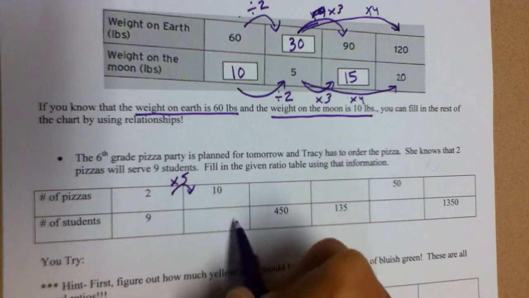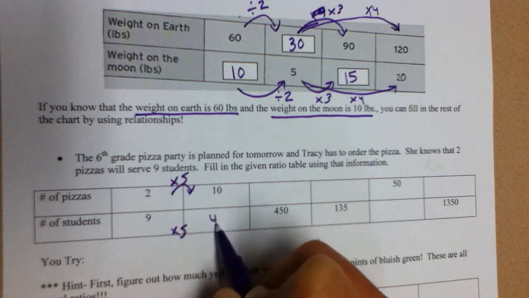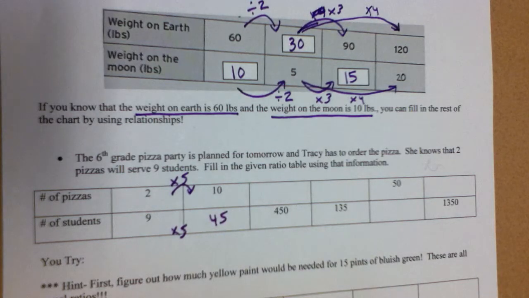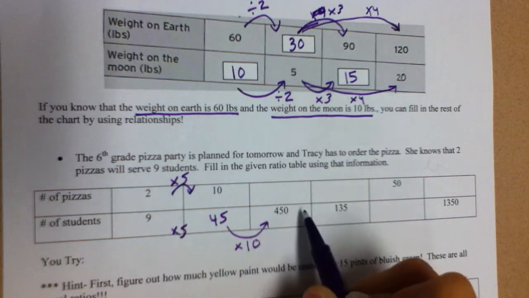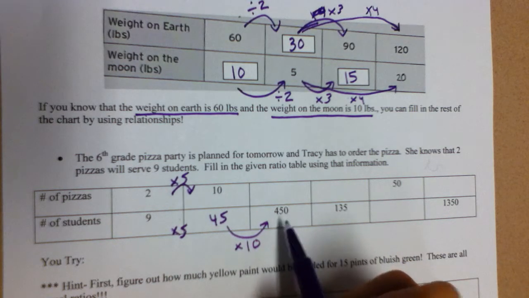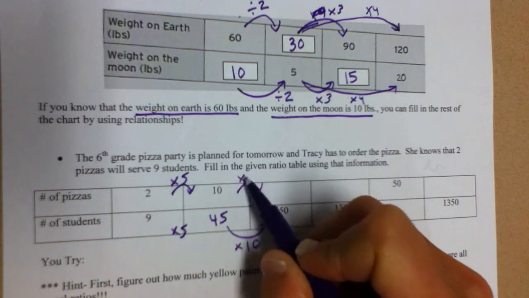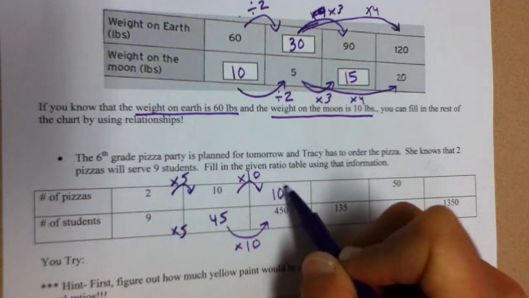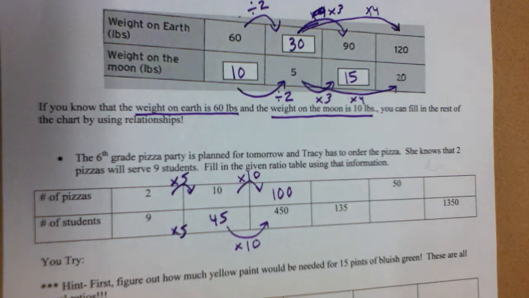So in order to fill in this block, I have to do 9 times 5. 9 times 5 is 45. Now we know that 45 times 10 is 450, so I would have to do 10 times 10 to get 100 pizzas. So 100 pizzas would feed 450 students.